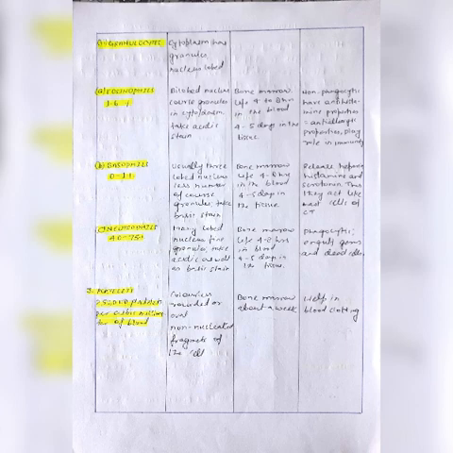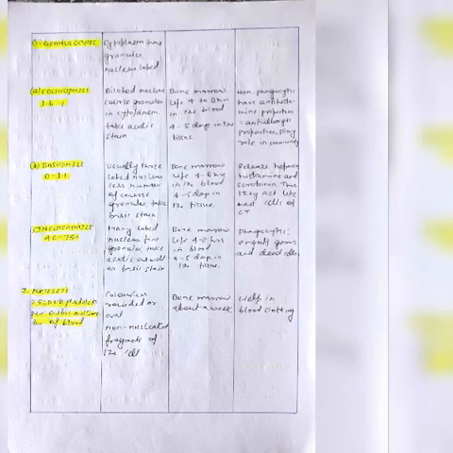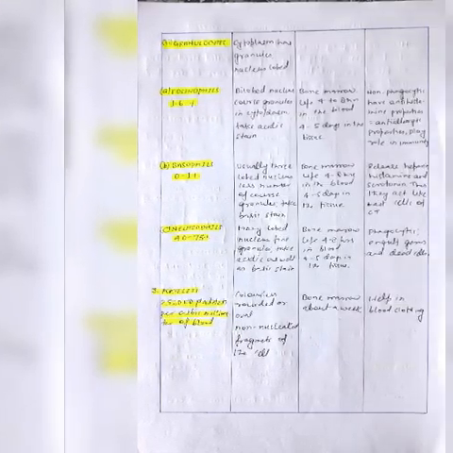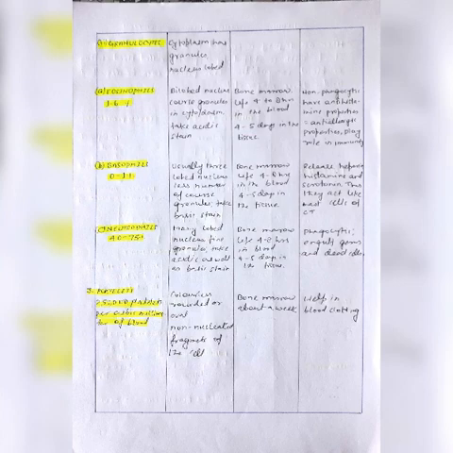The second one is monocytes, 2 to 10% in amount, the largest of all types of WBC. The question may be asked: which is the largest WBC in blood, the fluid connective tissue? The monocyte is the largest of all types of WBC.